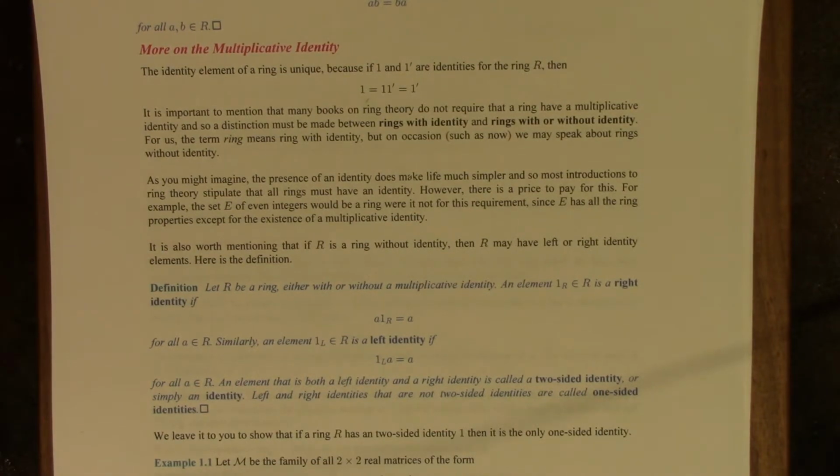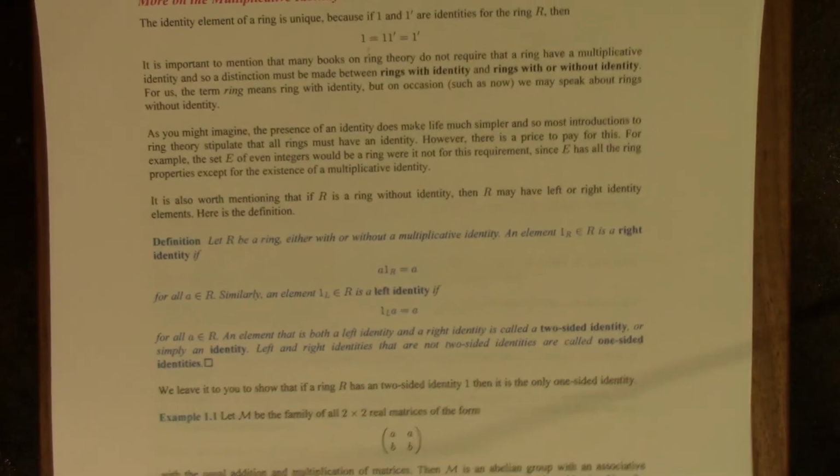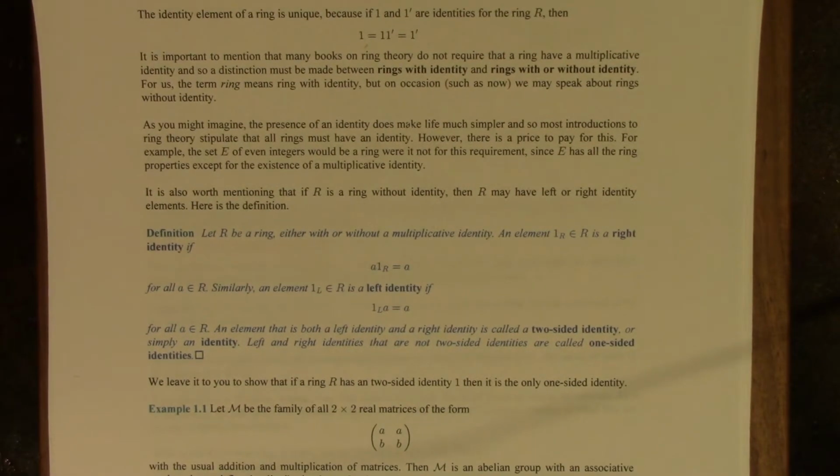Just as an example, the set E of even integers would be a ring if it were not for the identity requirement. In other words, it's a ring without identity. It satisfies all the other properties in the definition of a ring. So we will not be able to say that the set of even integers is a ring under the definition I've given.